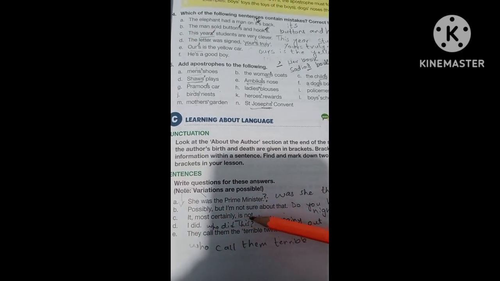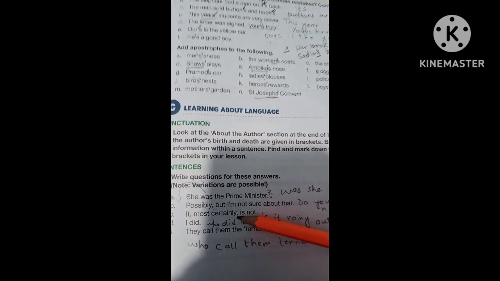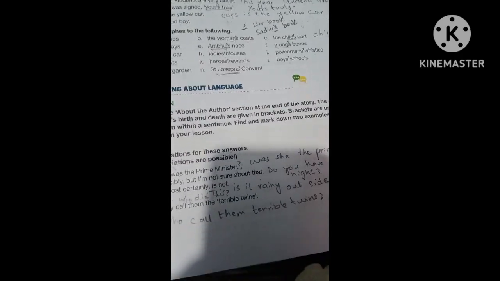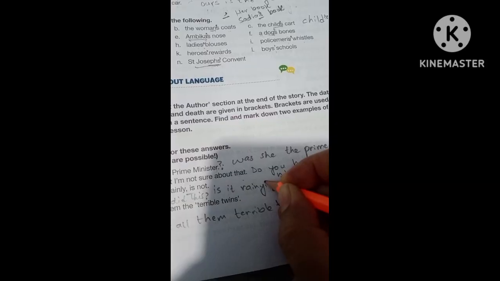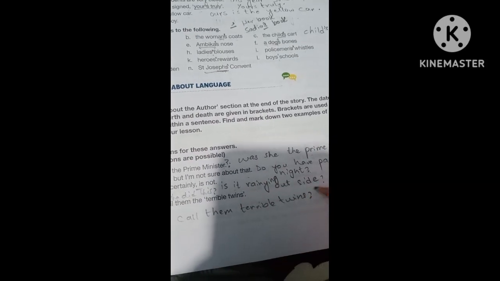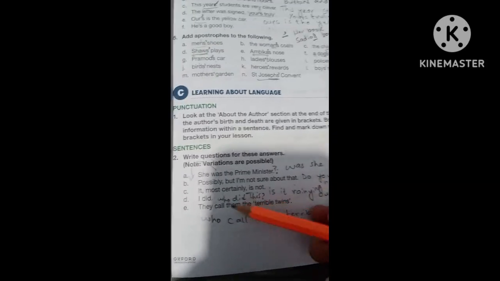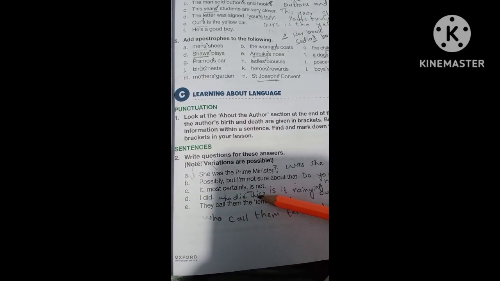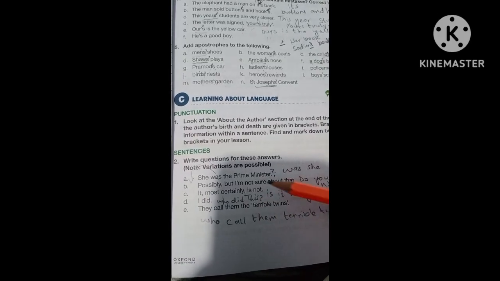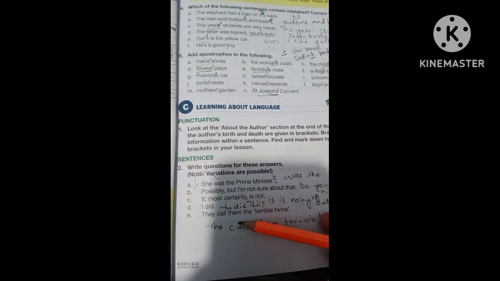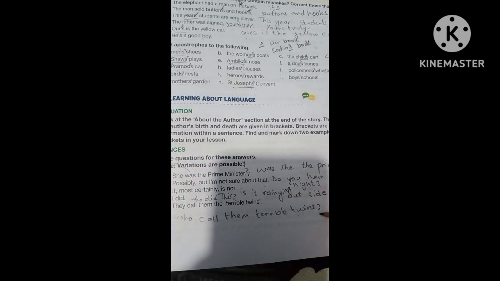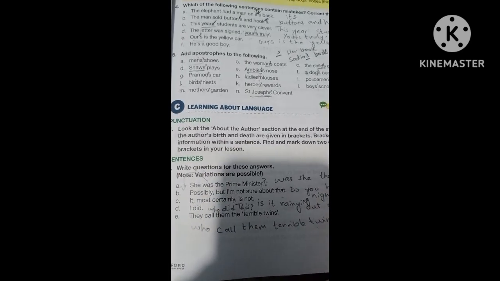It most certainly is not. Now produce the question of this, and the question would be, is it raining outside? Mark question. I did. The question would be, who did this? Now you have to ask a question. They call me the terrible twins. Who calls them terrible twins? Apostrophe, question mark. Are you understanding?